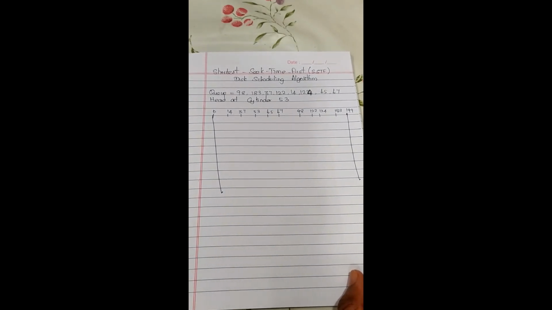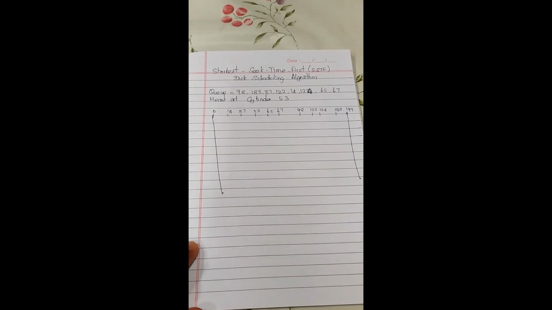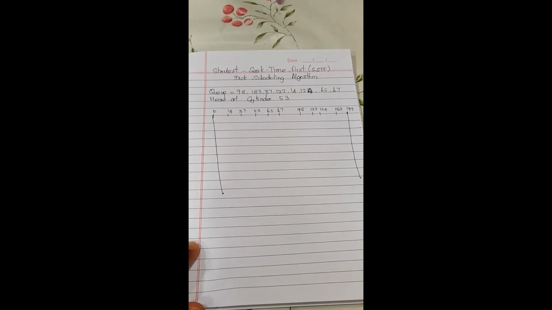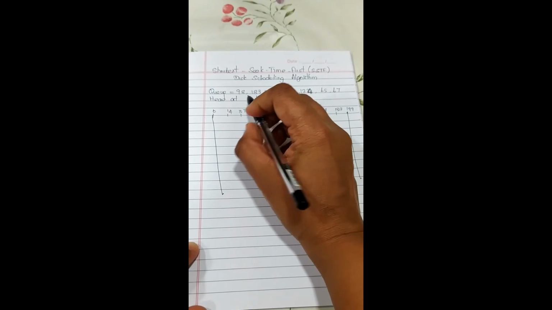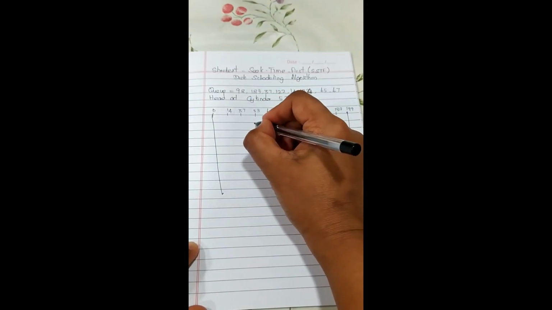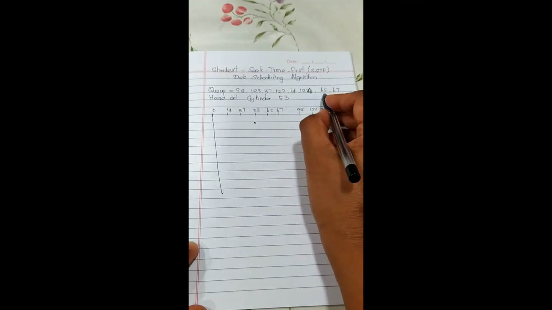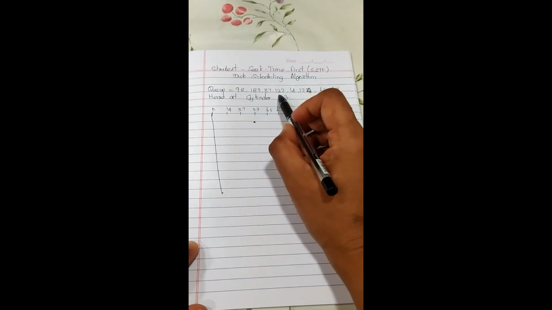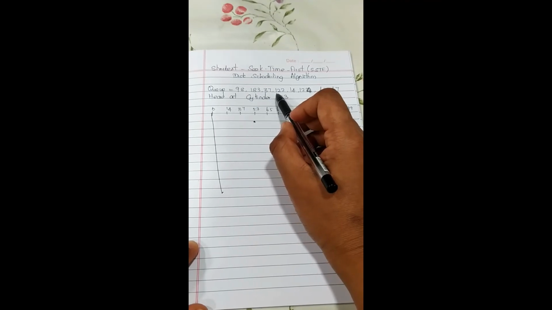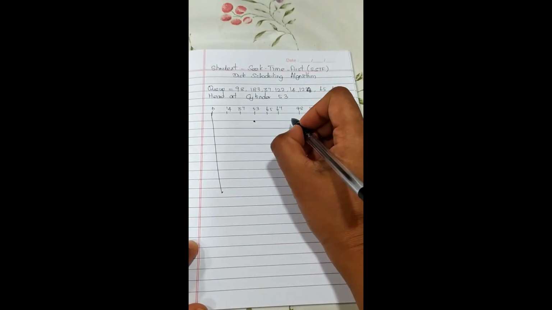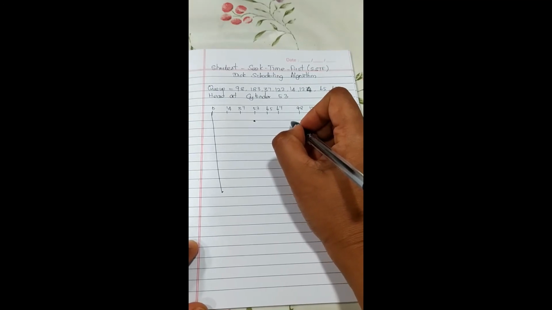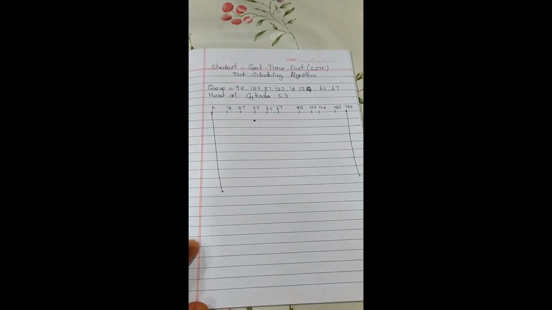Okay, so this is the idea. It will look for the minimum seek time from the current head position, the closest cylinders. It will serve the request which needs to read or write the nearest cylinders. Fine. So the question says the head is at cylinder number 53 and the queue contains the requests for the cylinders. It is the same queue I used for first come first served. Let's see what will be the total head movement and we'll compare this with first come first served.